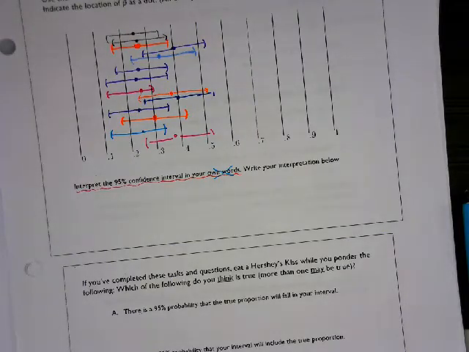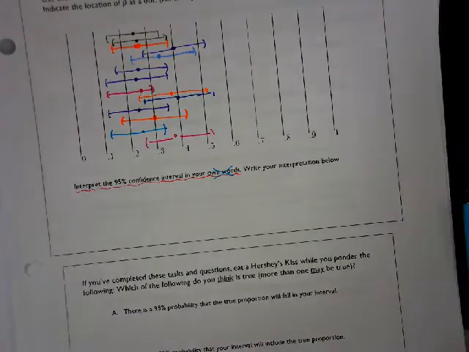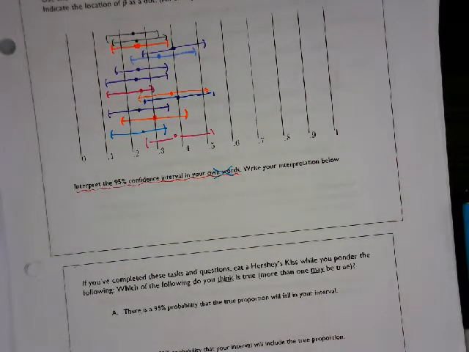So, like I said, there is an actual true proportion. They've done this many times where they drop the Hershey Kisses, figure out the proportion that land on their base, and the actual proportion is 0.3.